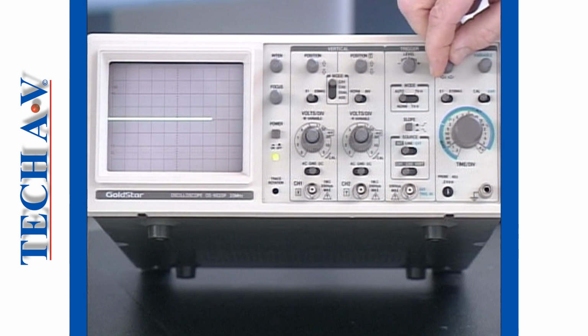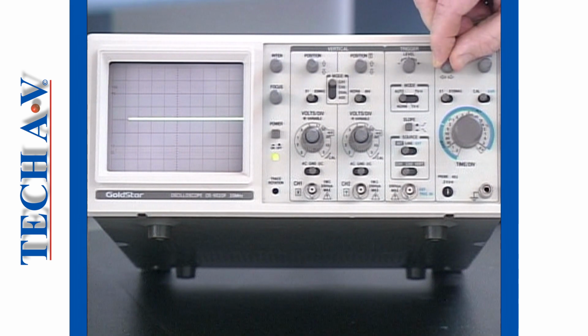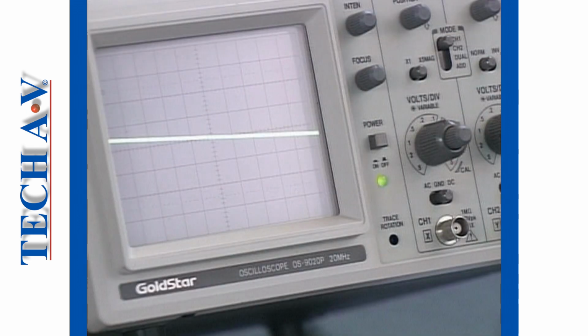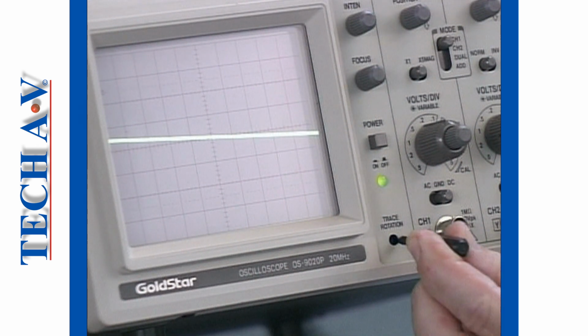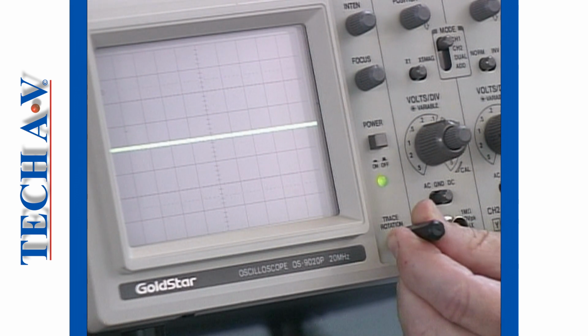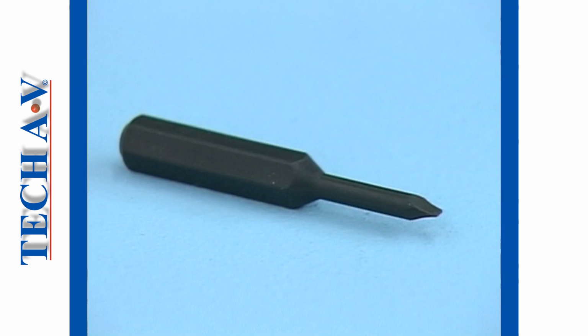Adjust the horizontal position control so that the beginning of the trace aligns with the left-hand edge of the left-hand side graticule. If, after having made this adjustment, the trace is not parallel with the horizontal center line of the graticule, turn the trace rotation control until the trace is parallel to the center line. Use the correct adjustment tool to prevent damage to the preset control.